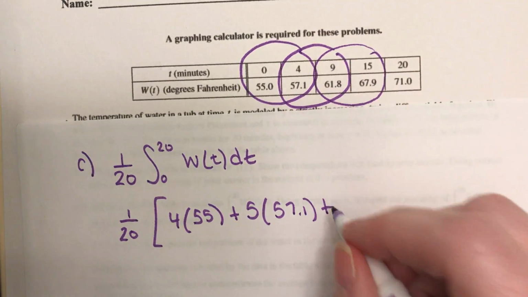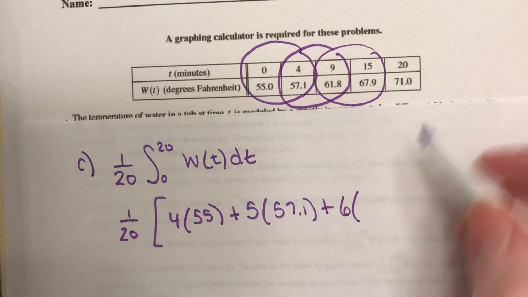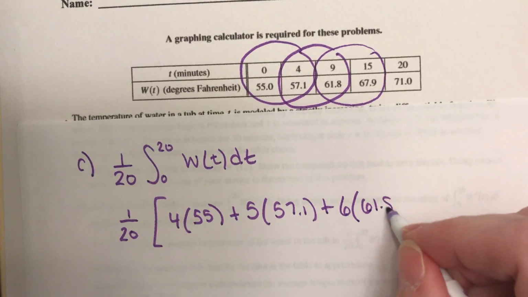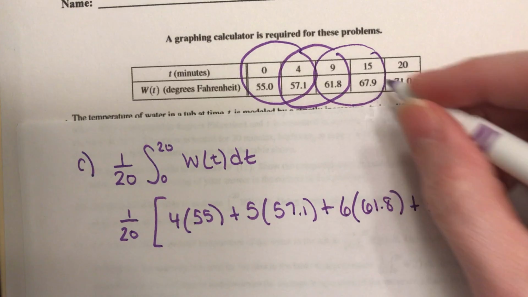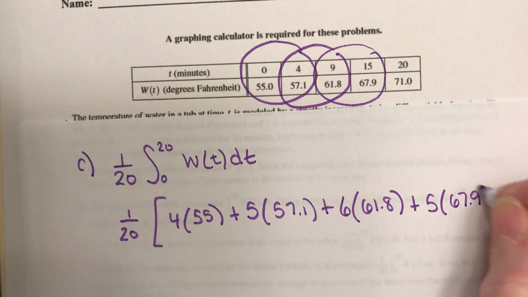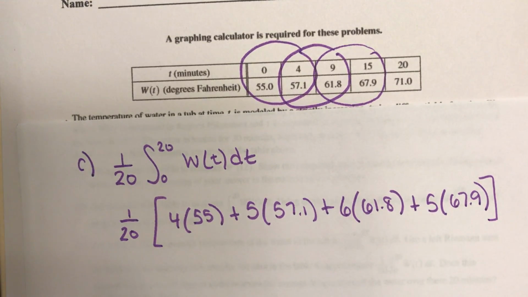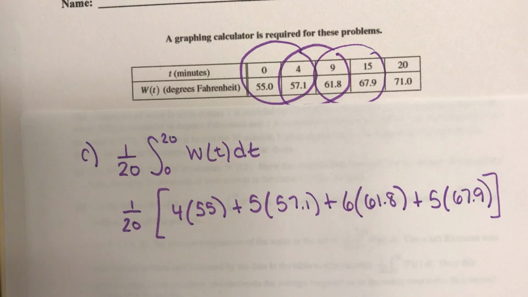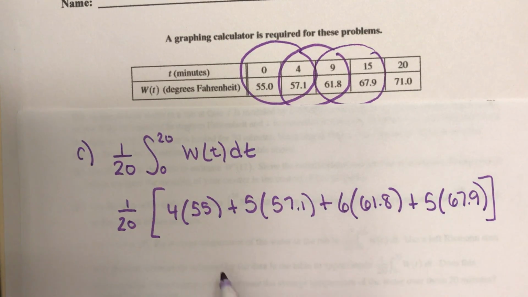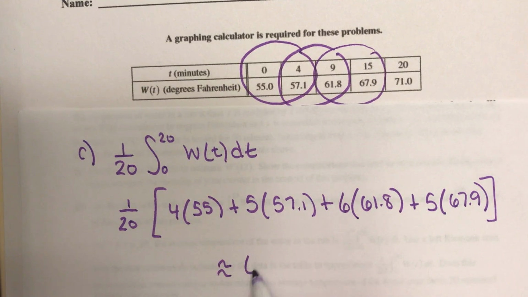From 9 to 15, my base is 6. My left height is 61.8. And then from 15 to 20, my base is 5. My left height is 67.9. Okay, so now you would pause, go ahead and figure out that number, and then don't forget to divide by 20. Okay, so that answer is 60.79.